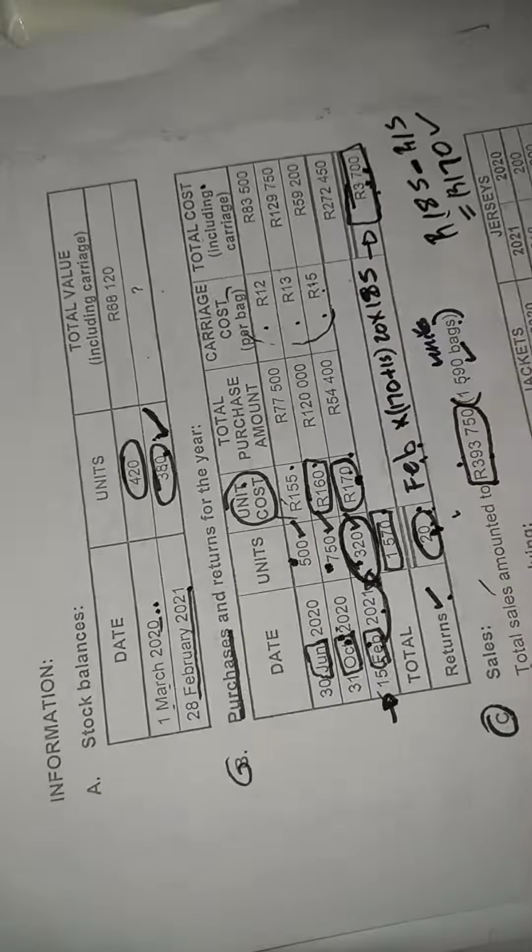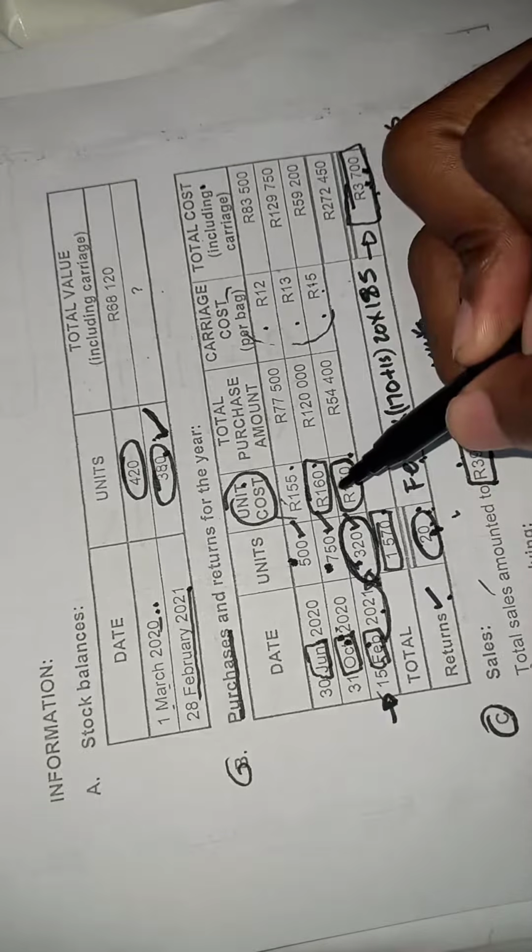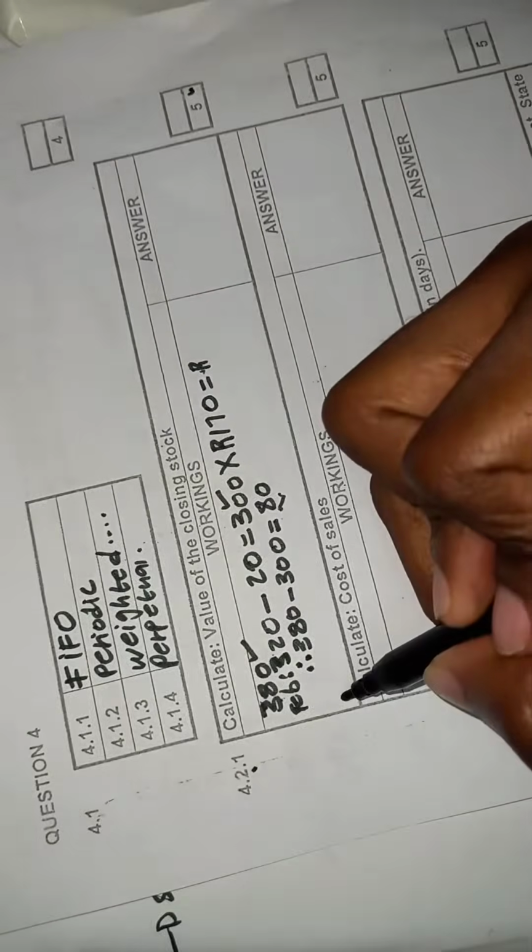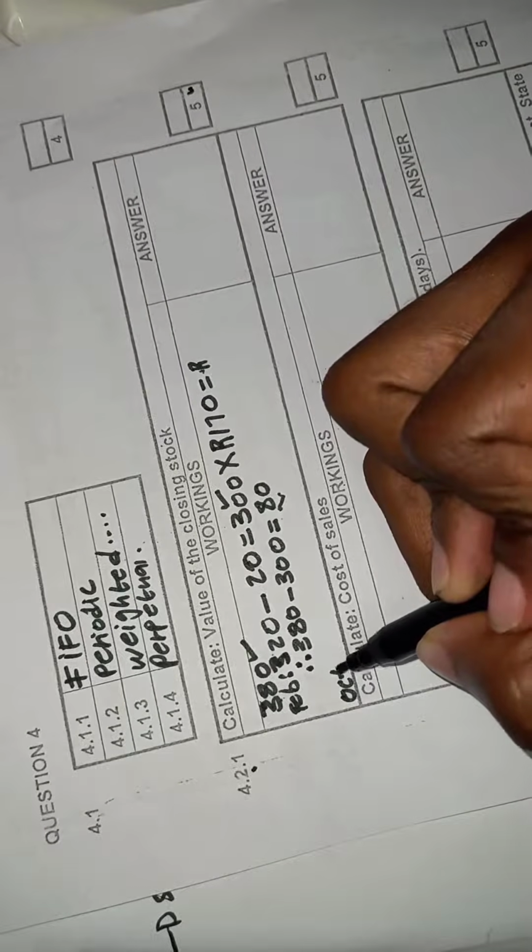That 80 that we are left with here. The unit price for October is 160. So we assume the next purchases after February is October.